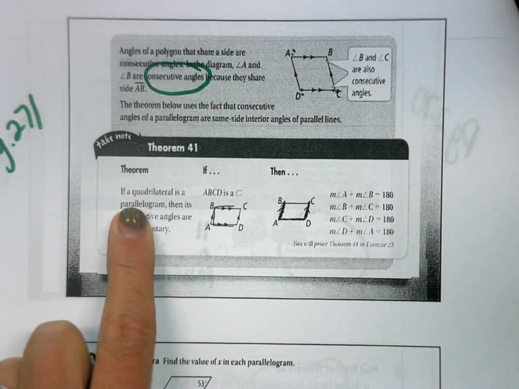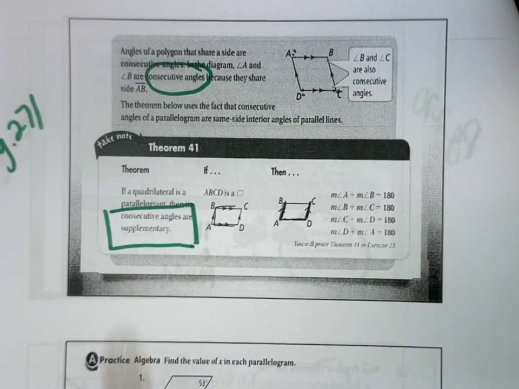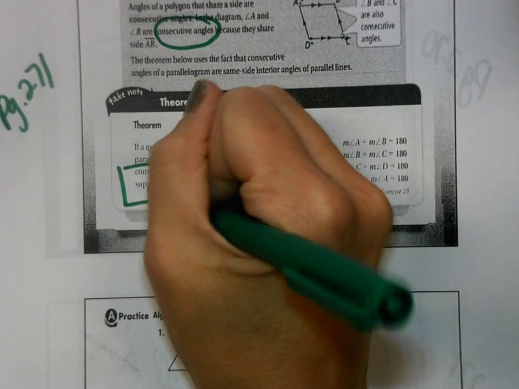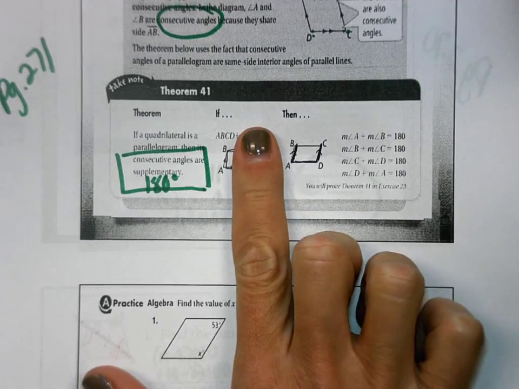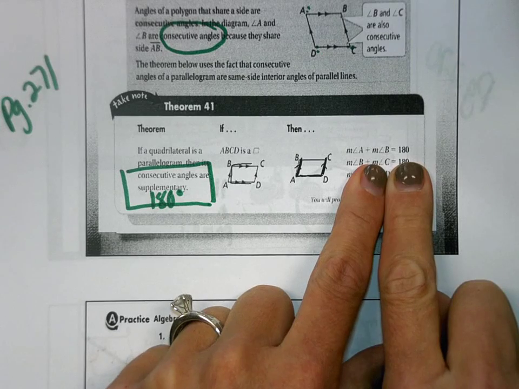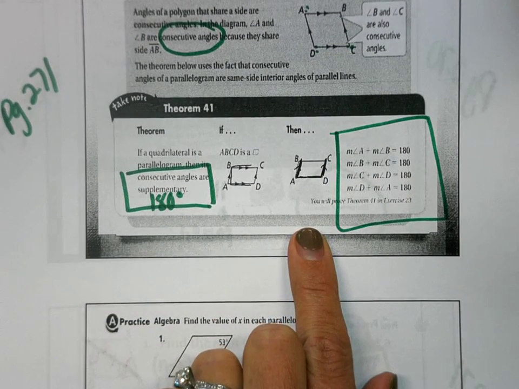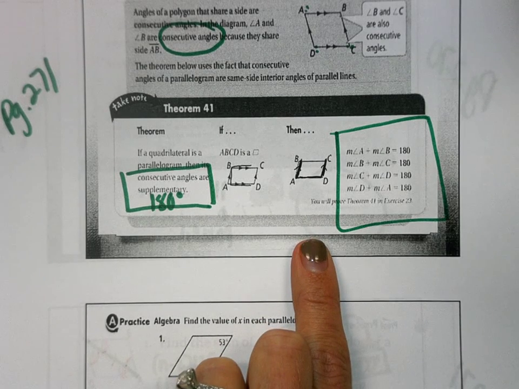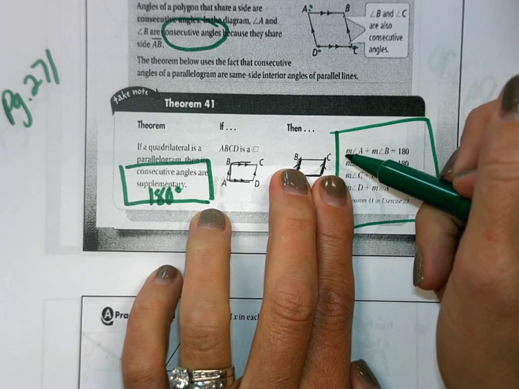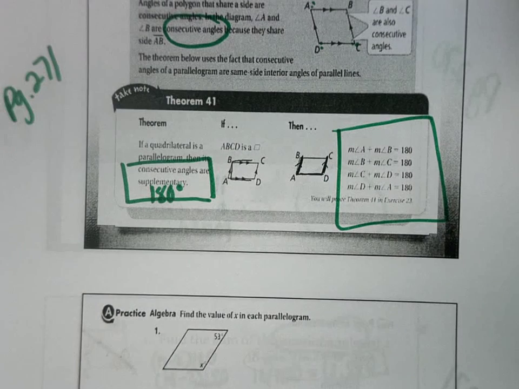Another thing to know is that consecutive angles, and this is right down here, they are supplementary. What does supplementary mean? 180 degrees. So that means on any side of a parallelogram, those two angles will add to be 180 degrees. This is a super important concept to know. There are a lot of different ways I can add up to equal 180, and a lot of people mess up on this. So just know that the same side, those two add to be 180. So B and C, C and D, A and D, A and B. All of them add to be 180.